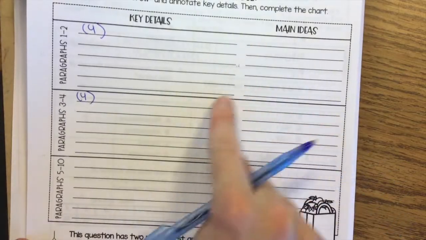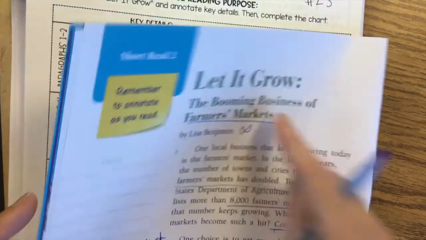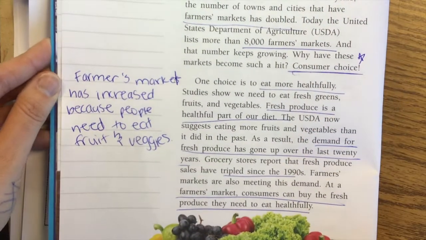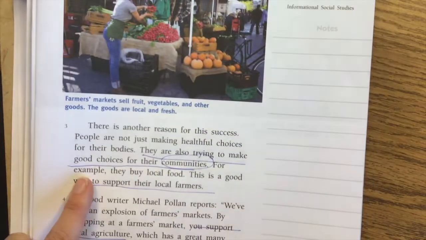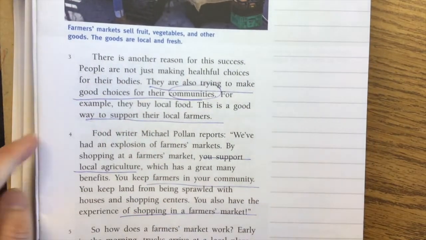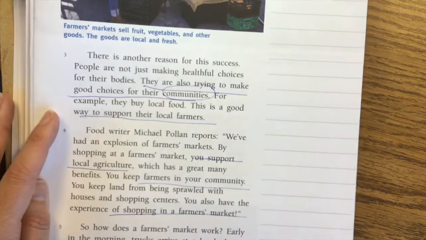All right, now we need to write the main idea. So basically, this entire text is talking about farmers markets. We learned about the first reason there are farmers markets is because people need to be eating fruits and vegetables. Now we learned the second part about why farmers markets are important because they also make good choices for the community and support local farmers.